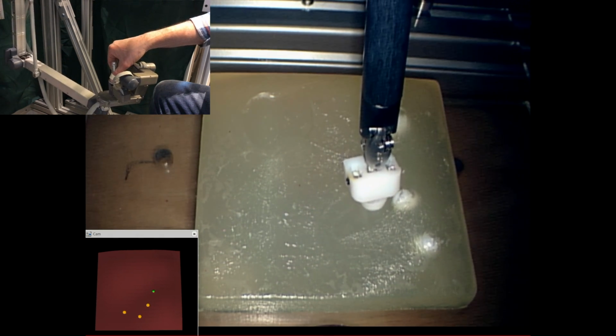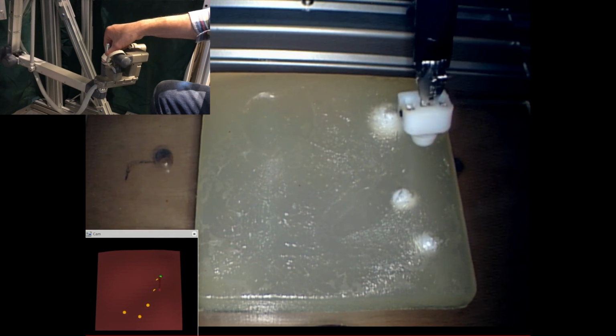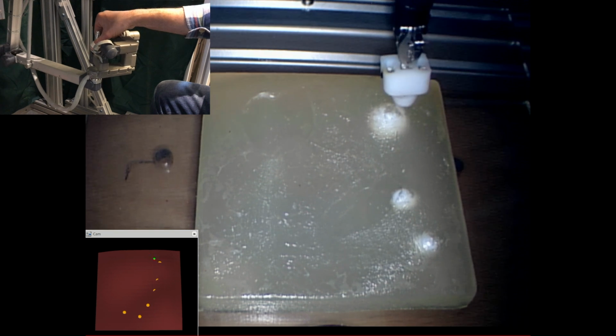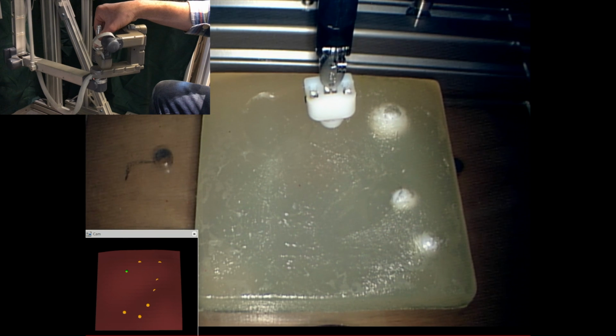Motion is unconstrained in the X and Y directions, but restricted in the Z direction via the interaction of a model of the slave robot and the registered a priori model of the silicone phantom organ. The model estimated forces are displayed by the red arrow in the bottom left.